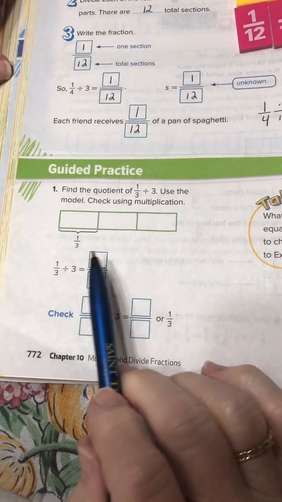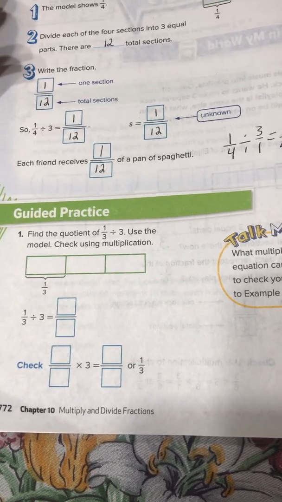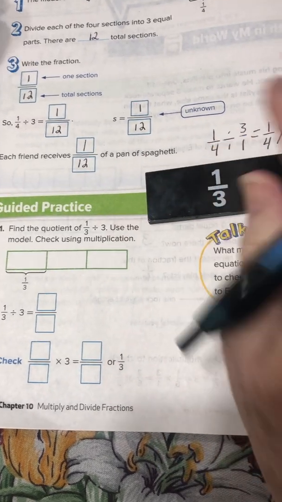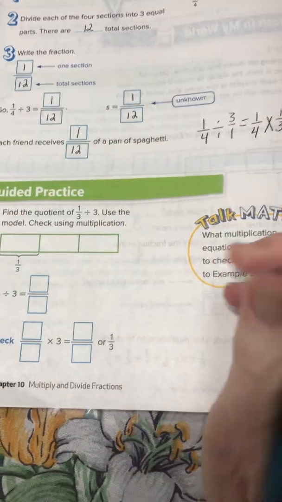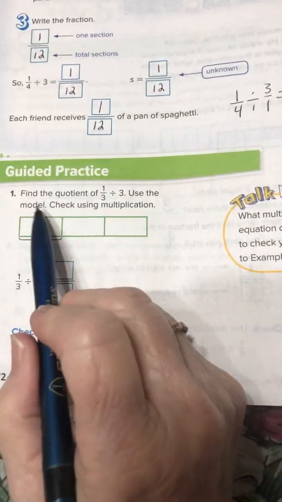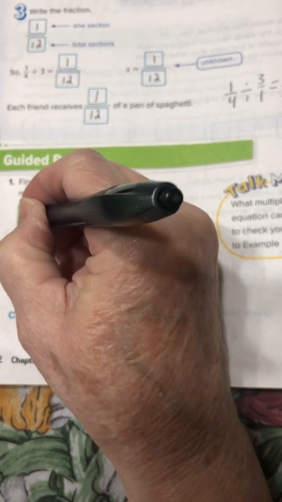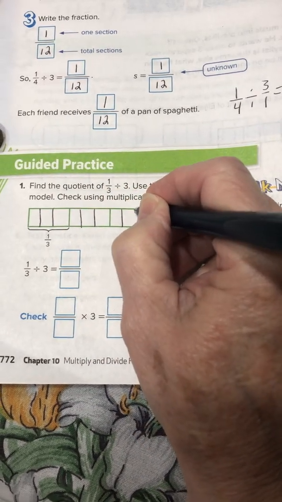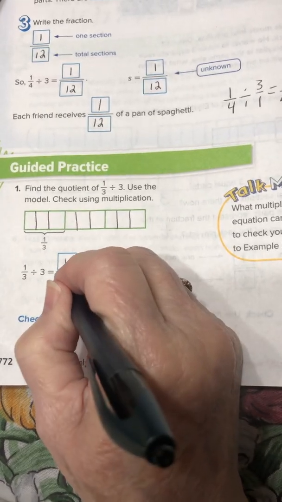Okay, let's look at number 1. For number 1, we have 1/3. And you know what? I don't have tiles for ninths, so I can't show you that one, unfortunately, but we can use this. So find the quotient of 1/3 divided by 3. 1/3 divided by 3 is 1/9.